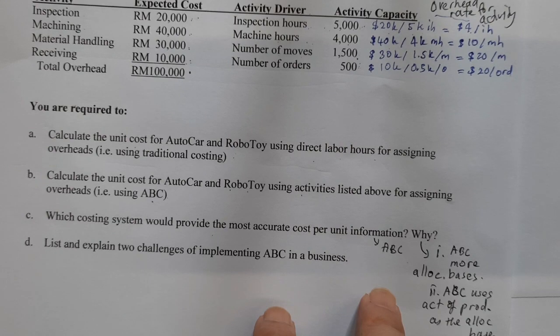When ABC uses activity to allocate overhead costs, it follows the logic of the higher the activity, the more cost a business has to pay. That is the logic.